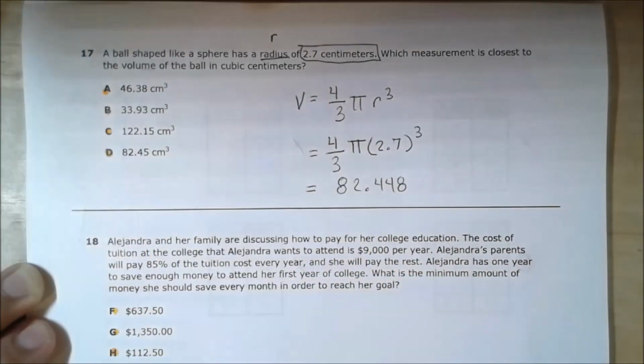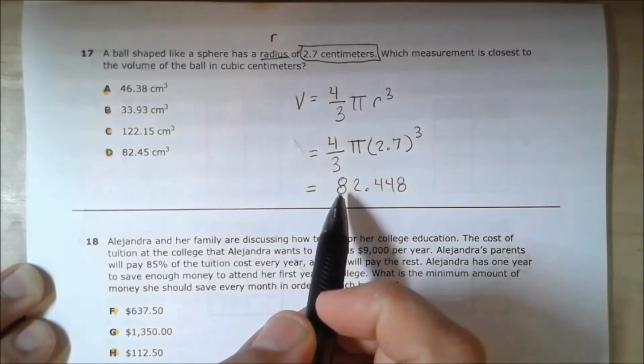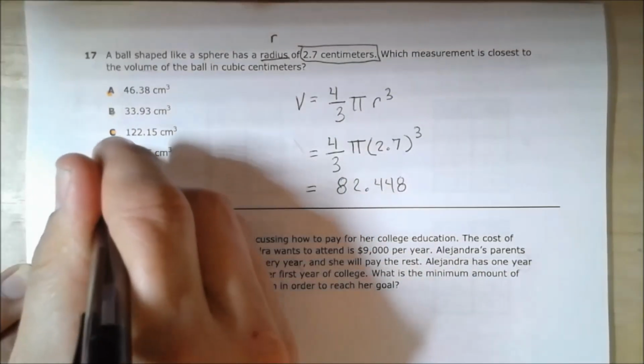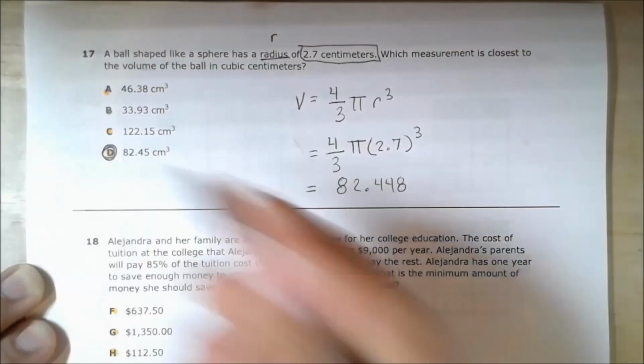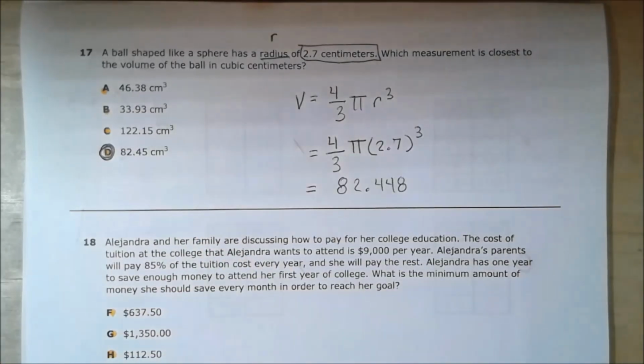So now that we got our answer, we want to see what answer is closest to 82.448. And if you look at it, D is the closest answer. It's been rounded for us. And that is the correct answer. Go ahead and pause this video and see if you can do the next one on your own.